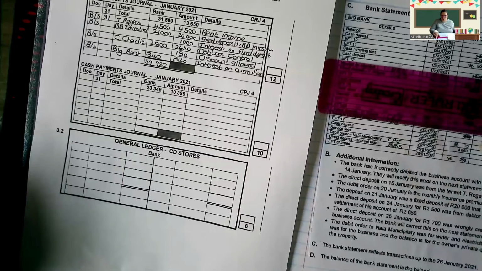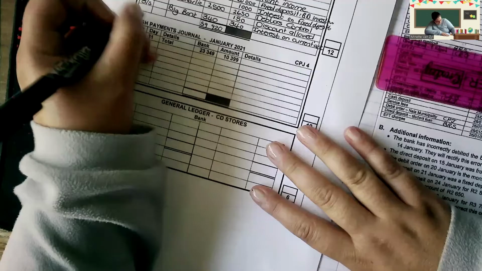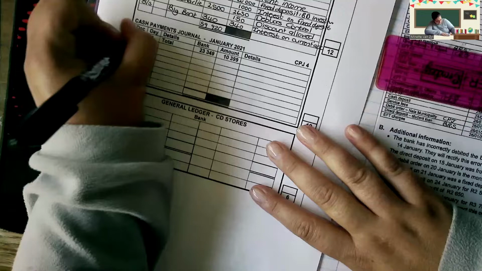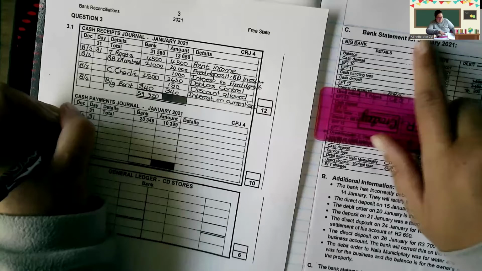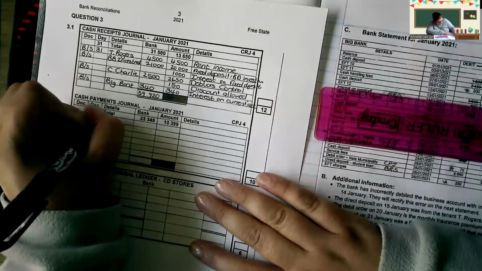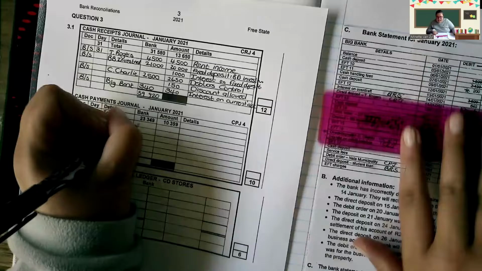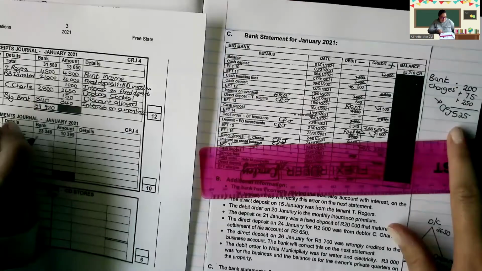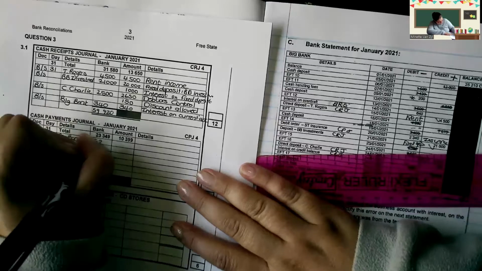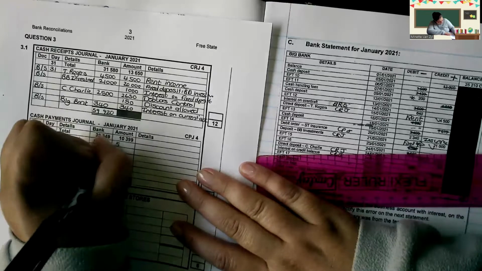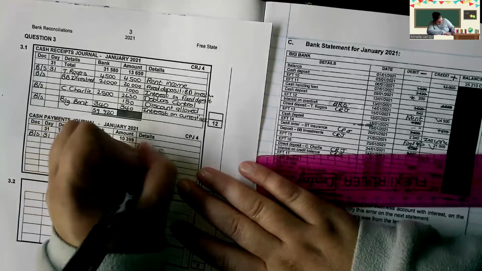We have bank charges. So, source document, bank statement. It's still date 31. The bank's name, Big Bank. I've added up the bank charges to 525. Bank charges.